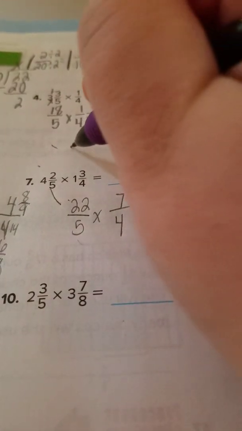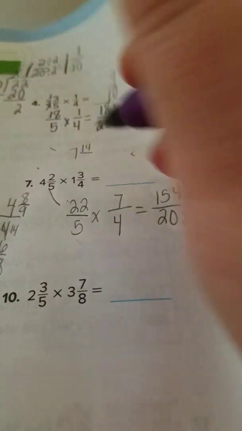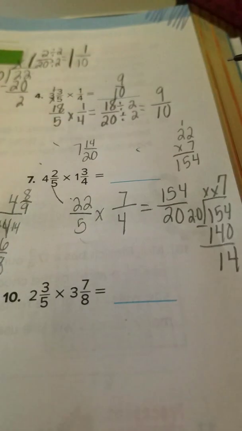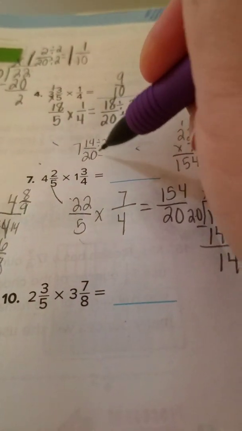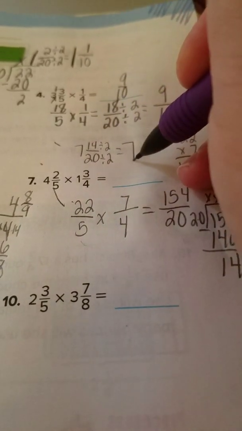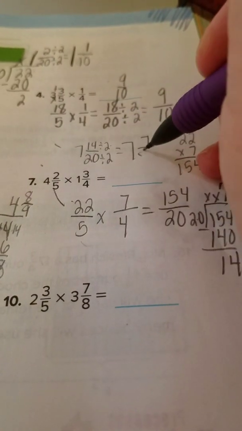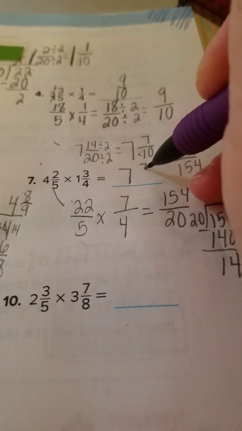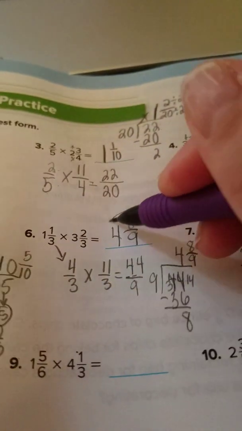So I'm going to come back up here. I get 7. 14 is my remainder. 20 was my divisor. And the reason I went up there is because I know I can divide 14 by 2 and 20 by 2. So it's 7. 14 divided by 2 is 7. 20 divided by 2 is 10. 7 7/10. So double check those 3 again.